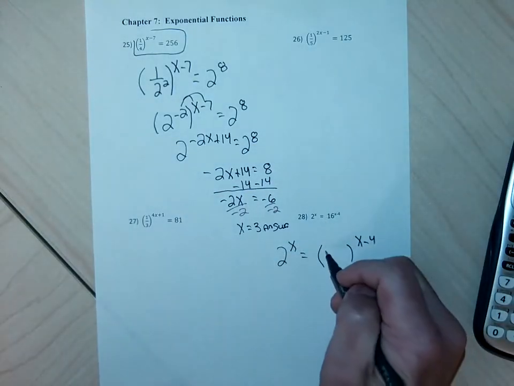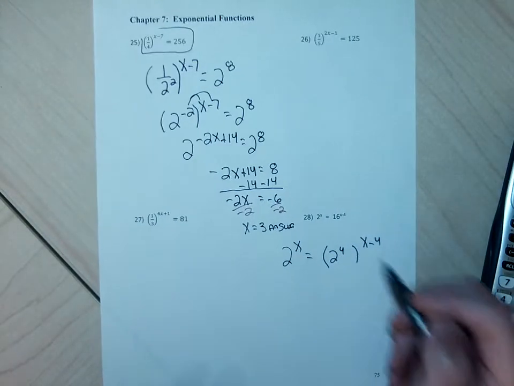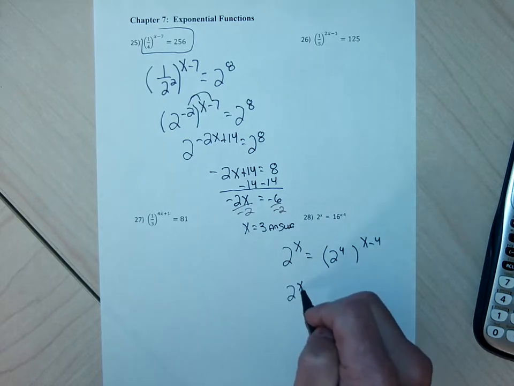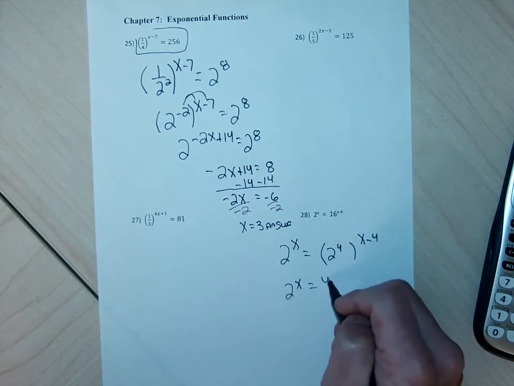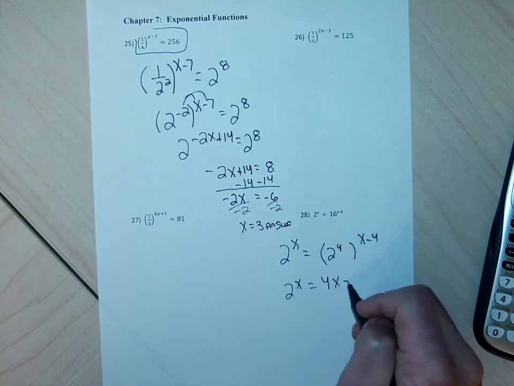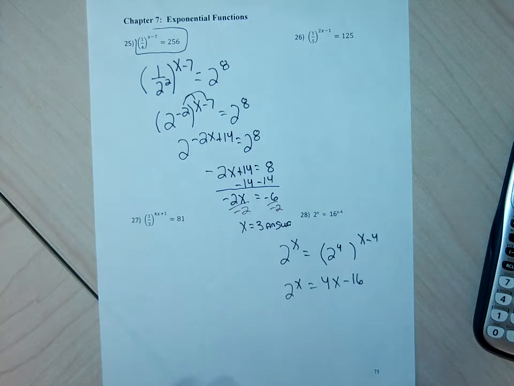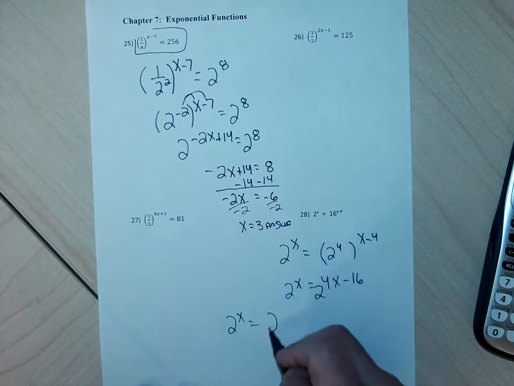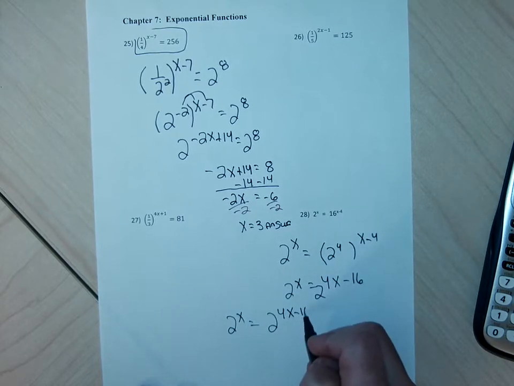I put it inside of parentheses because it already has an exponent and I need to multiply the exponents. On the right-hand side, I need to go 4 times x, which is 4x, 4 times minus 4, which is minus 16. I still have the 2 in the base. So I should have 2 to the x equals 2 to the 4x minus 16.